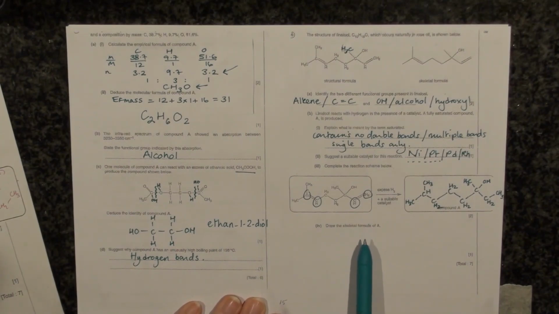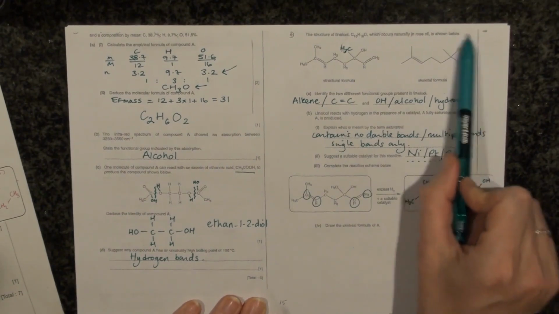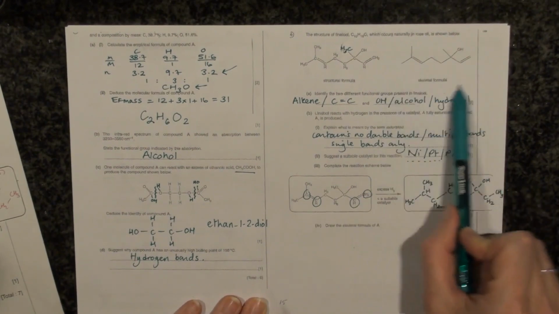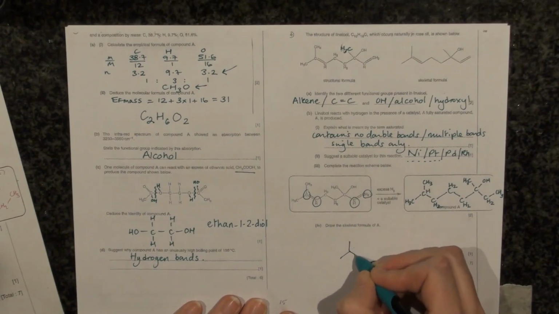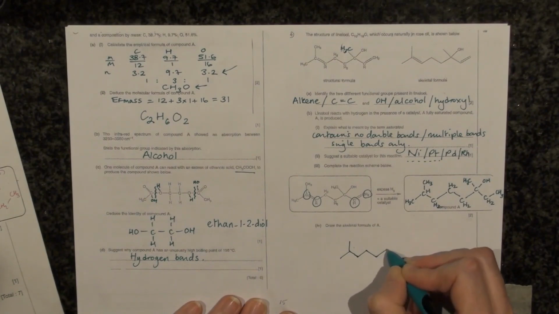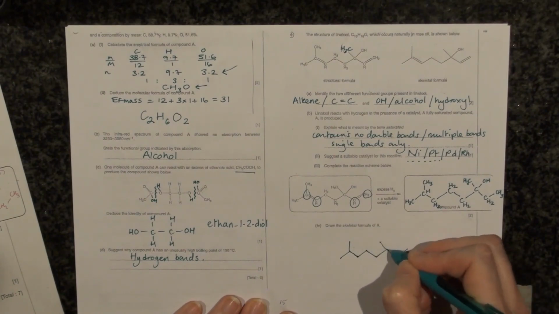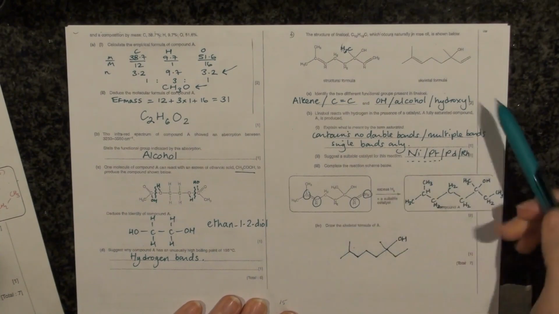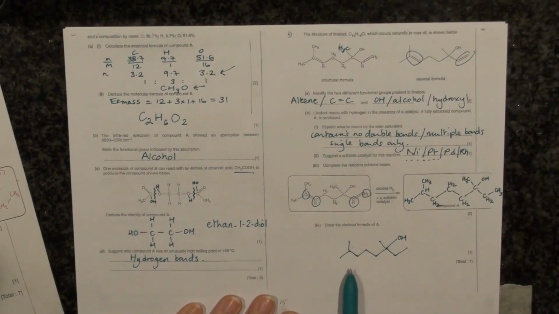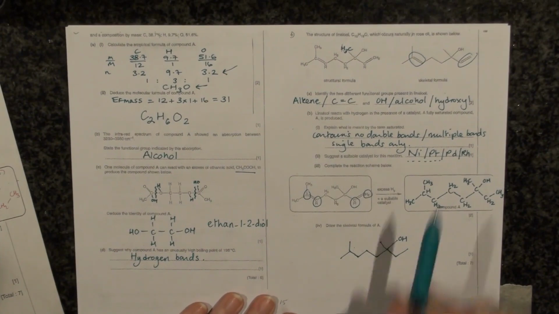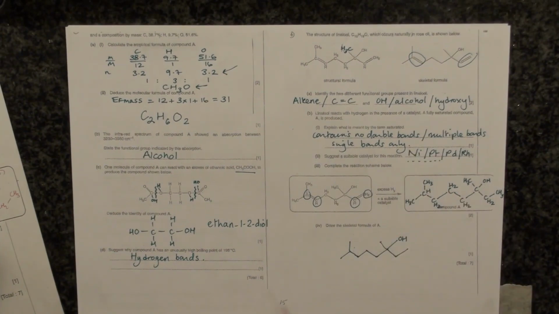Now it's asking you to draw the skeletal formula of A. So here we've got the clue at the top. We've got our skeletal formula of our original linalool. All we need to do is copy that, but not put in our double bonds. So again, we want to completely emulate that, but all that's missing is this double bond here and that double bond there, and they've been exchanged for single bonds. Everything else, you use that as a clue to what we've got.